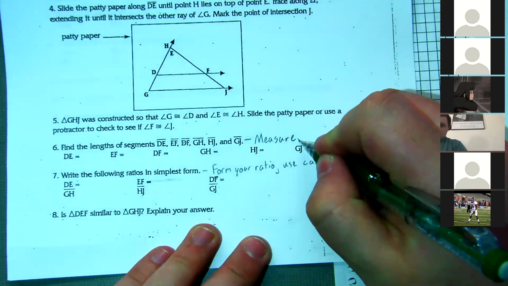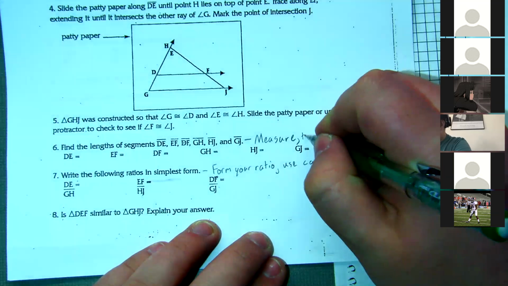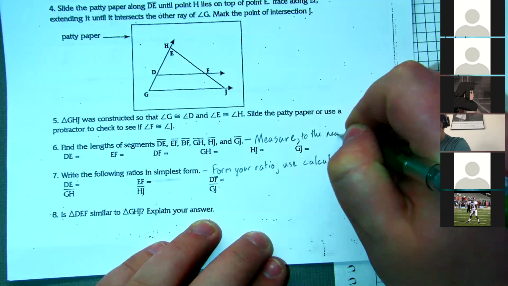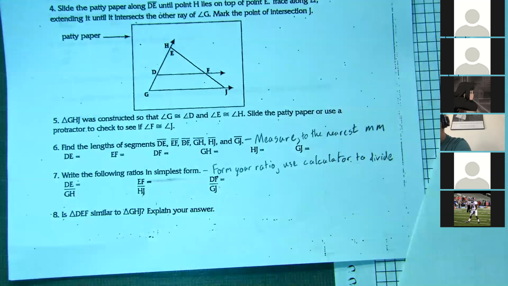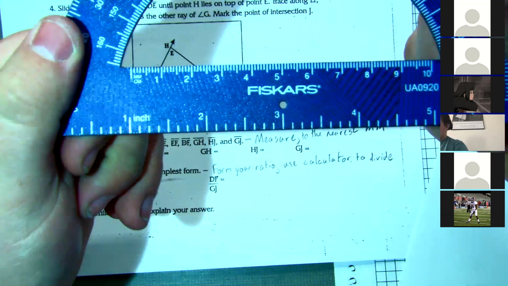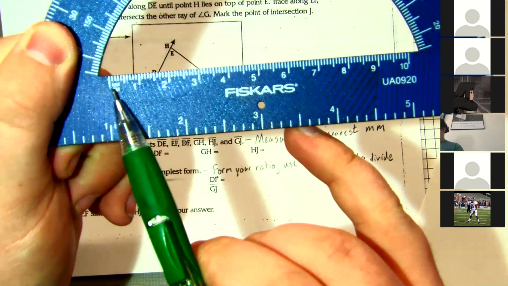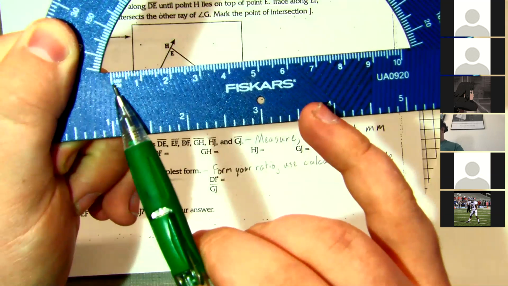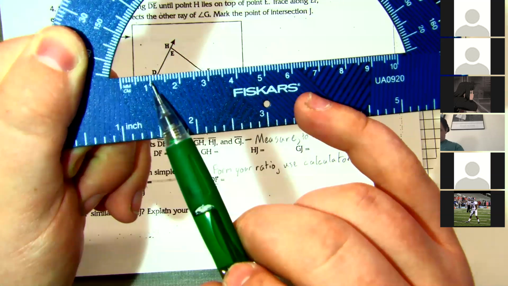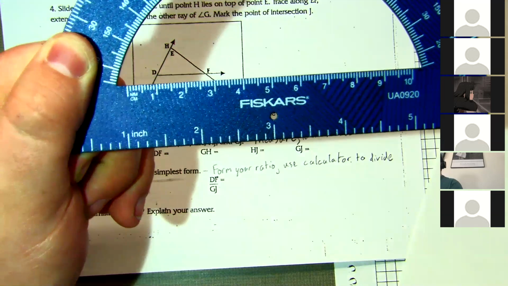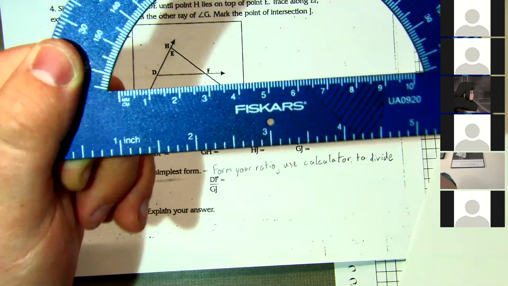Also, something to keep in mind, when we measure to the nearest millimeter, if we look on a standard protractor, the centimeters are the big gaps up top. So that's 1 centimeter. And the millimeters are the smaller gaps on the inside. Millimeters are a little more precise. So that's why we're going to be using those.